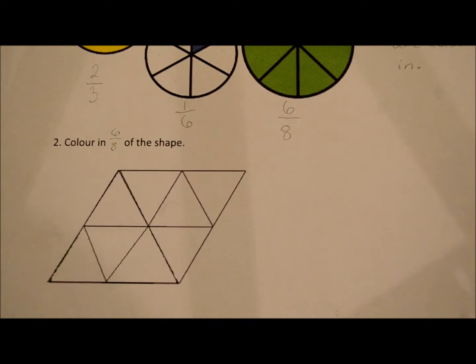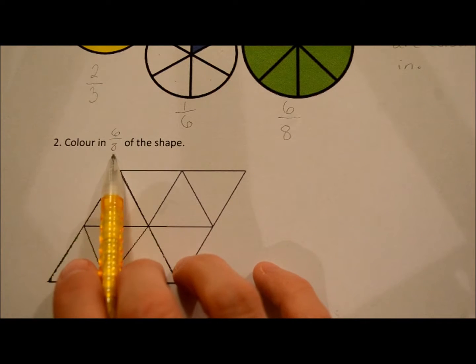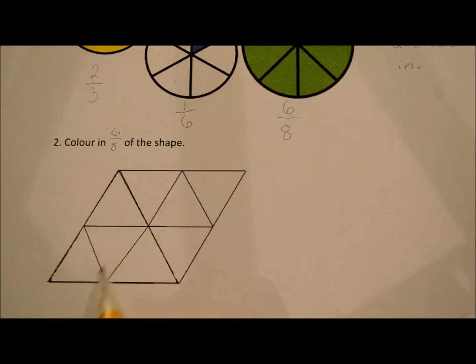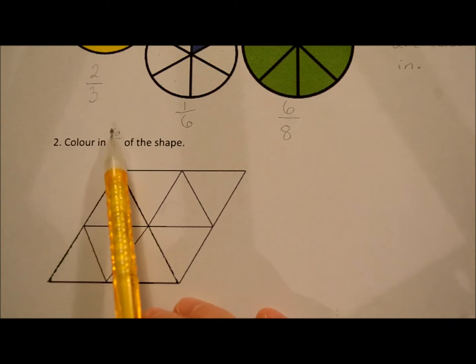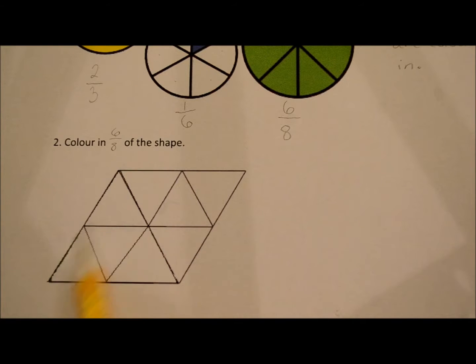Perfect. This time it's giving us the fraction and we are going to color in the shapes. So here we go. This is telling me color in 6/8 of the shape. So because it's telling me that there's 6/8, this 8 tells me that this is 8 pieces. 1, 2, 3, 4, 5, 6, 7, 8.